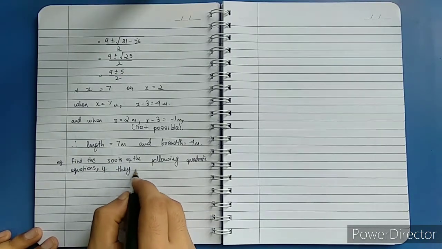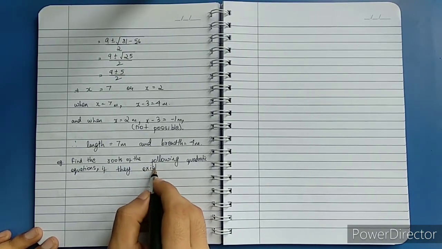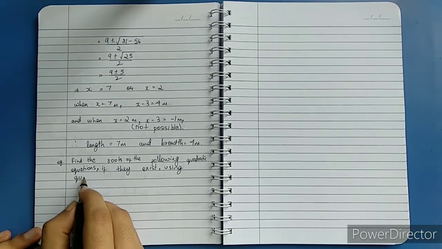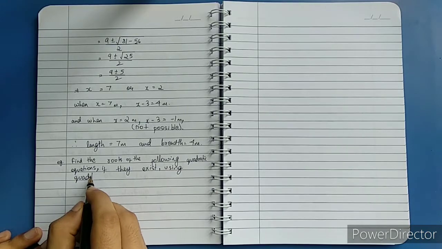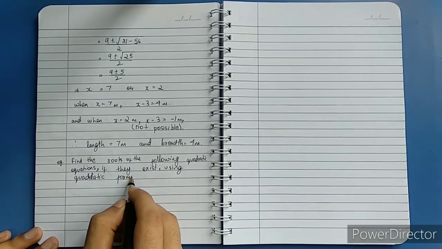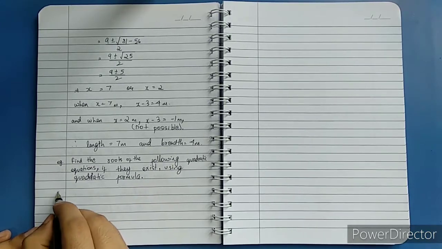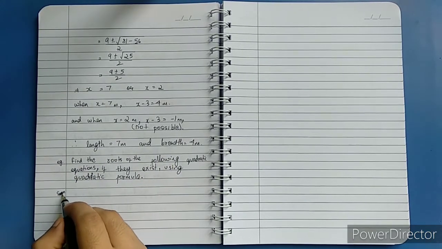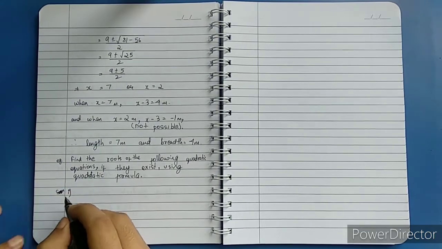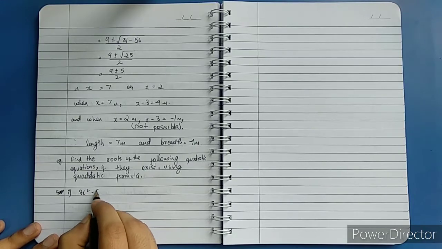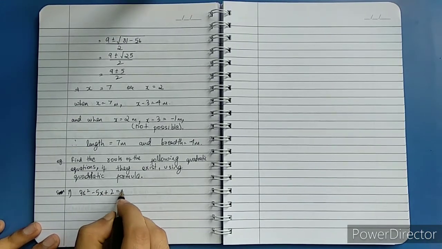If they exist, using quadratic formula. Okay, so in the solution, part 1, we have 3x square minus 5x plus 2 equals to 0.